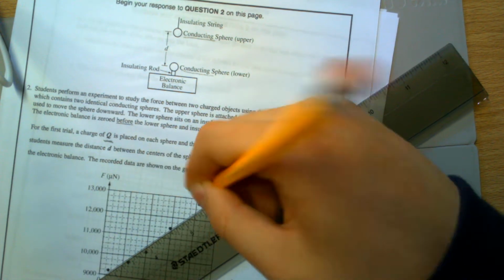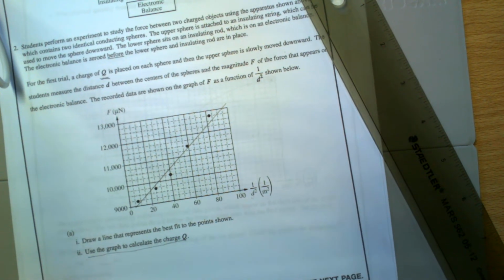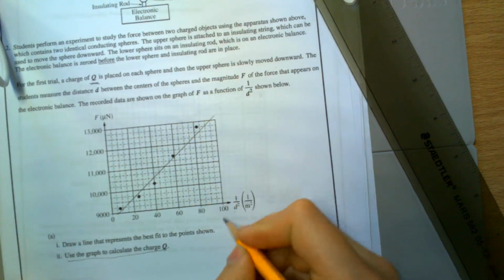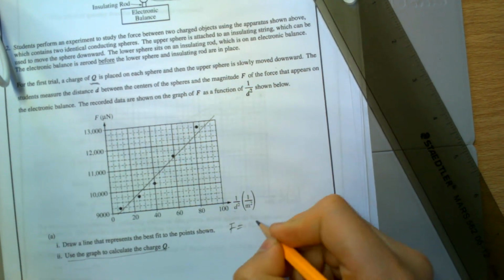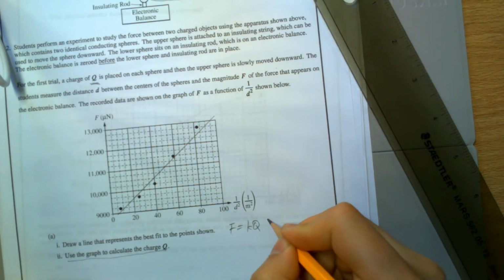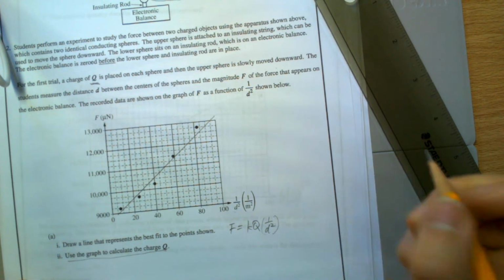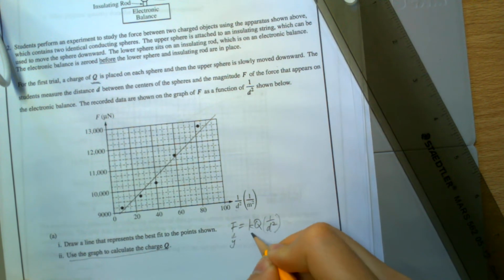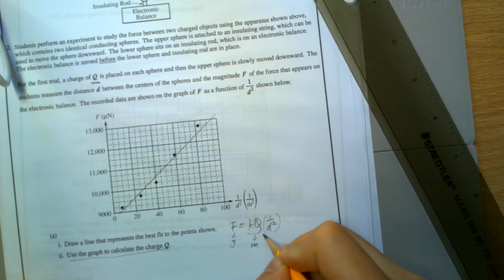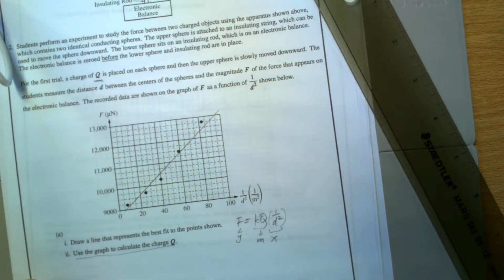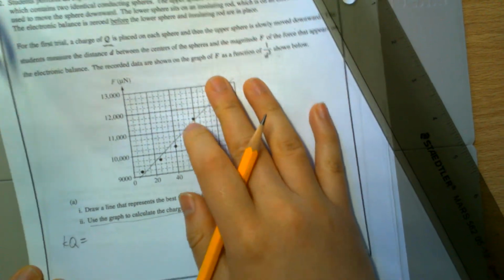Then take two points and use this graph to calculate the charge Q. We know F should equal KQ times 1 over d squared. So that means F is y, KQ is m, and 1 over d squared is x. You can calculate the slope, which is KQ.